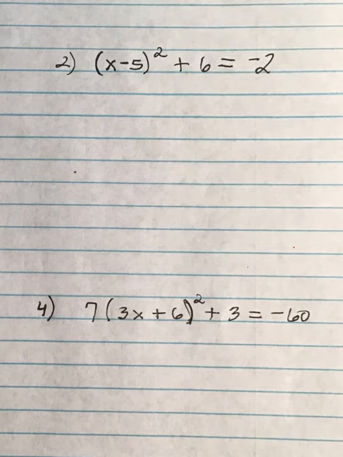Okay, so let's look at number 2. In number 2, again, we want to isolate the quadratic term. So all of this is the quadratic term. So we want to isolate the quadratic term. So we have to undo the adding 6 by subtracting 6. I hate when I grab the wrong tool. And that's going to give me the quantity x minus 5 squared equals -8.